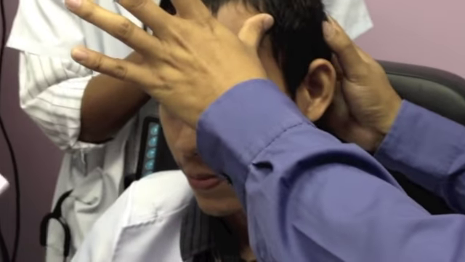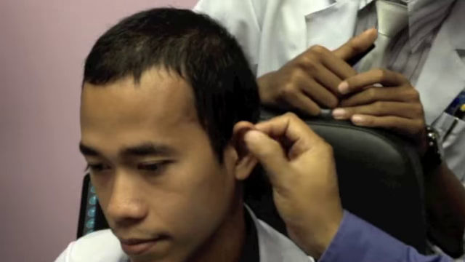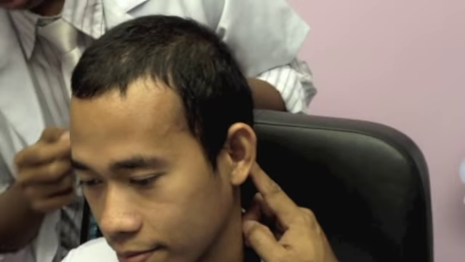So you check inspection, then you go straight. This is normally located, alright? And then you divide the ear into 3 parts. This is the easiest way to do it. Pre-auricular, auricular, and post-auricular. Understand?